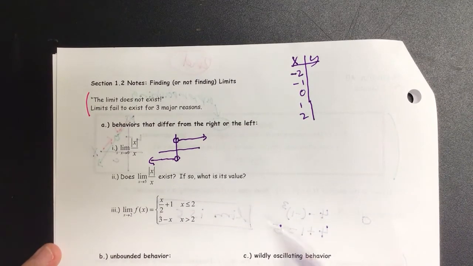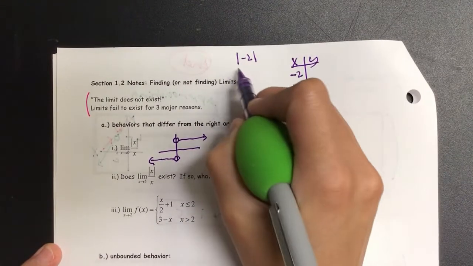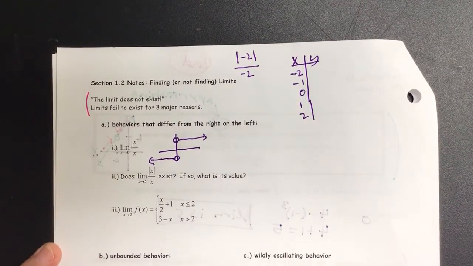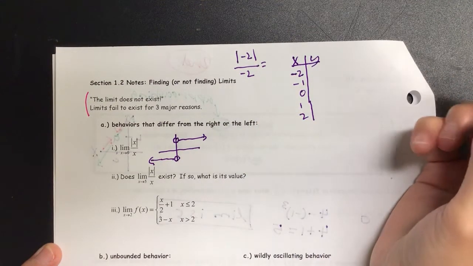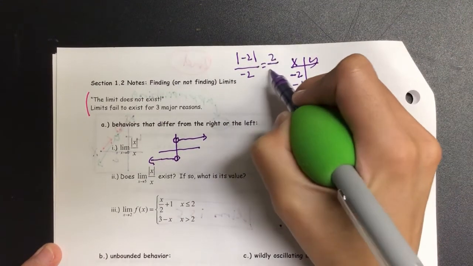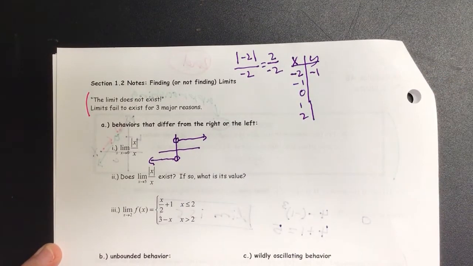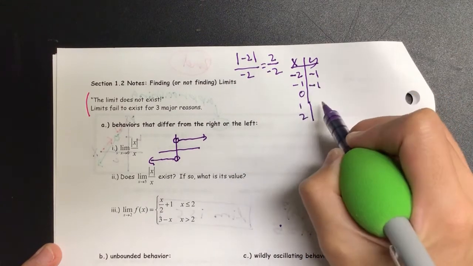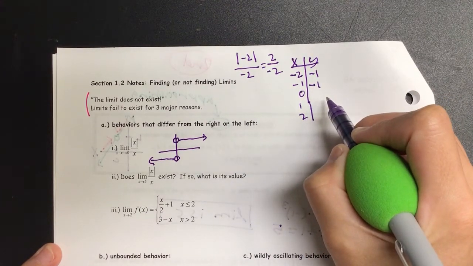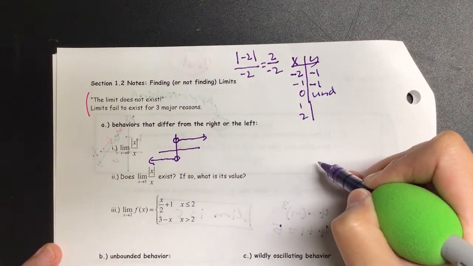Let's plug this into this equation. We have the absolute value of -2 all over -2. When I simplify this, absolute value of any value is going to come out as what? Positive. So would you agree that's -1? Yes? So when I plug in -1 also into that formula, it's going to give us -1. Can I divide it by a 0? Nope. Undefined.